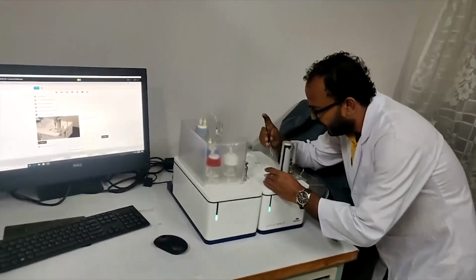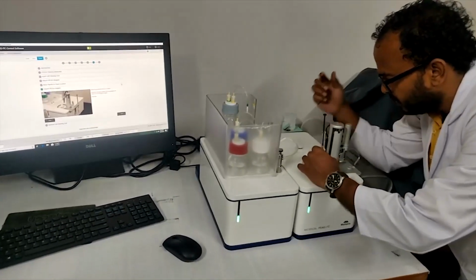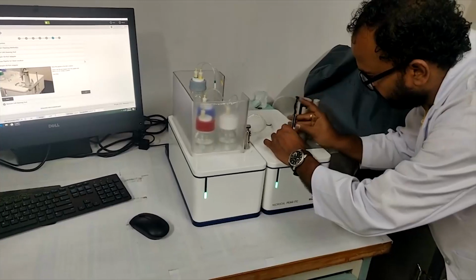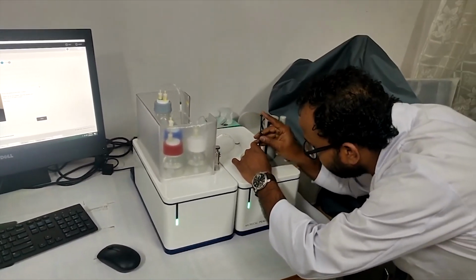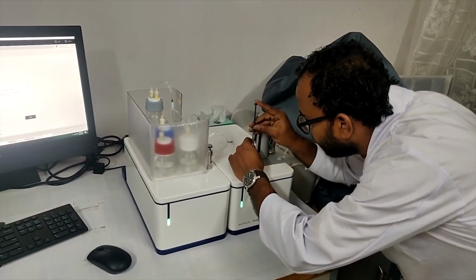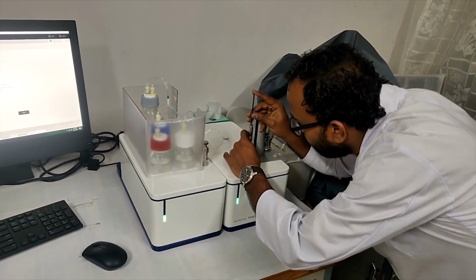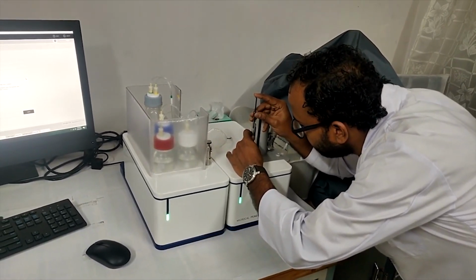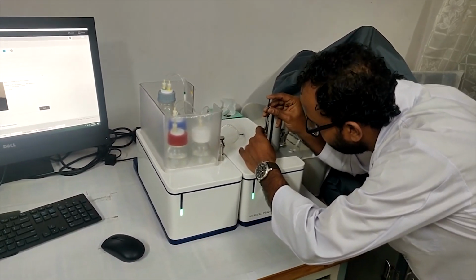While loading, to ensure that no air bubbles form, we first push the plunger very slowly for around 150 microliter, and after that, for the next 150 microliter, we move it a little faster so that if a bubble is there, it will come up.